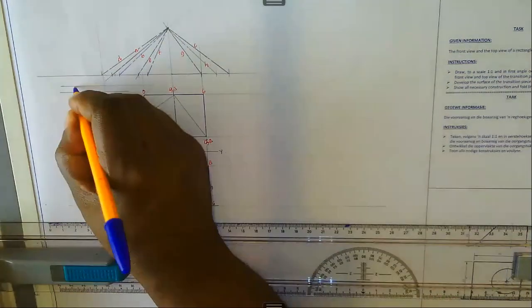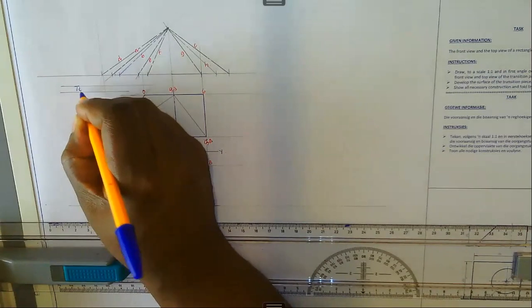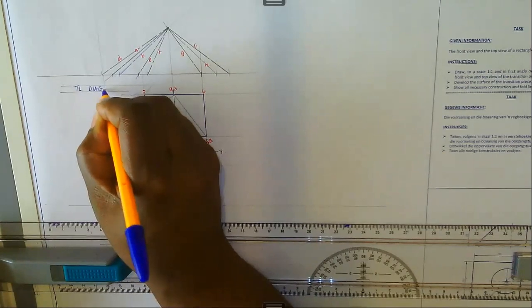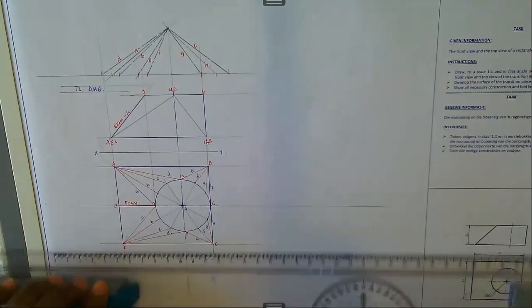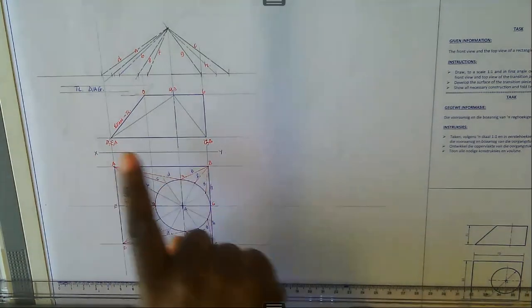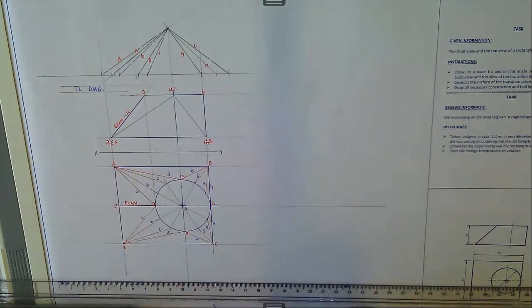You write nicely TL, true length diagram like that. Right, so that you advise and you show the examiner where to get the true length. Remember the first exercise, what we did, we rabatted, so you did not label true length diagram because it was clearly showing where and how the true length was established. Right, okay.